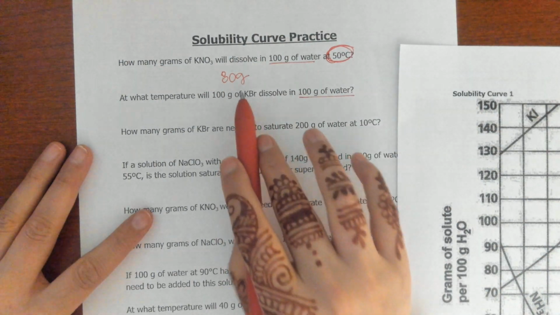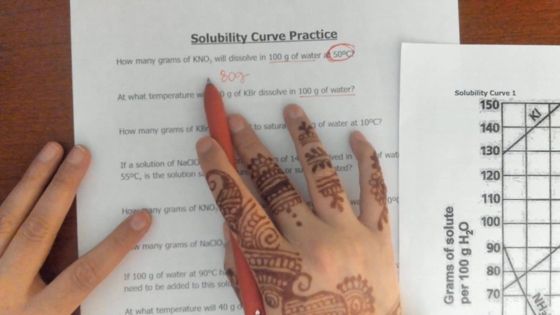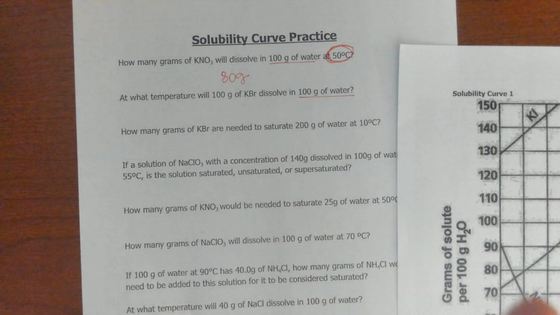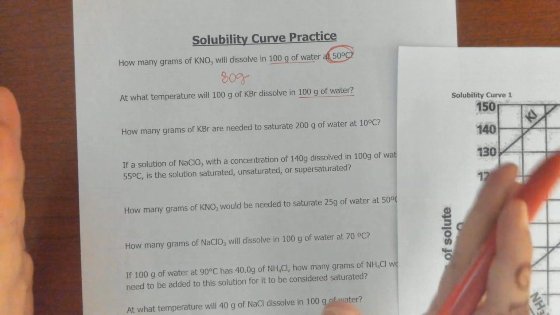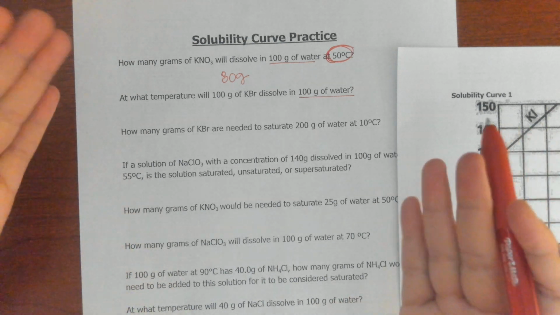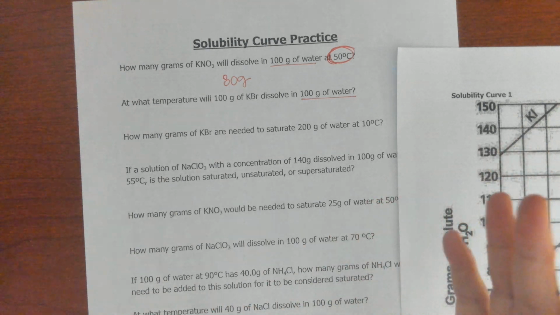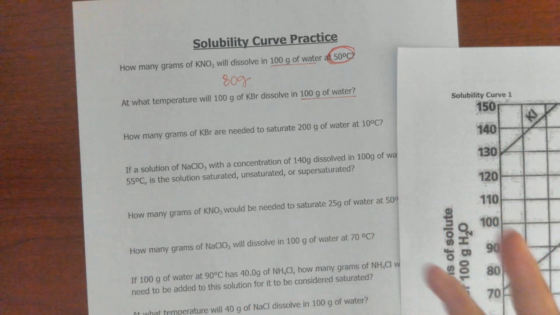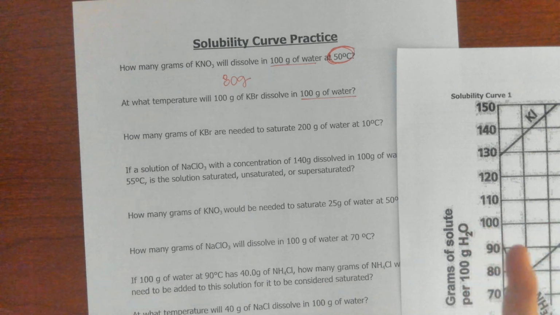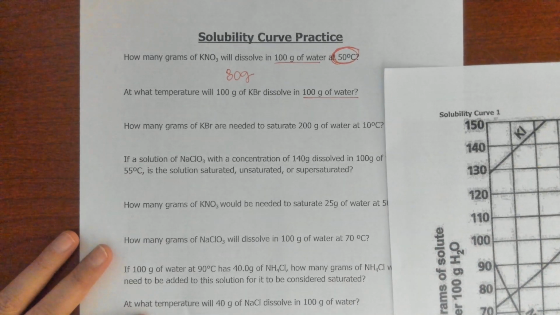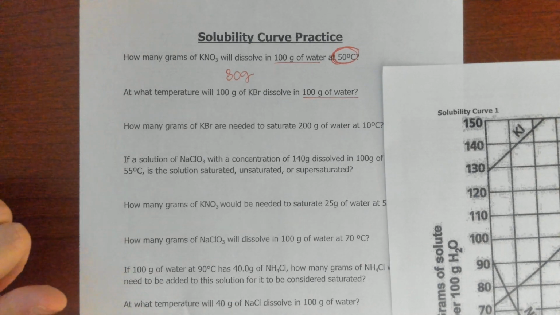What this means is that I can put 80 grams of potassium nitrate in 100 grams of water at this temperature for it to be a perfect solution, a saturated solution. If I put less than 80 grams, it's going to be a watery, dilute solution. If I put more than 80 grams, it's going to be too much. It's going to be supersaturated, overly concentrated potassium nitrate solution. Okay, so that's the first question.